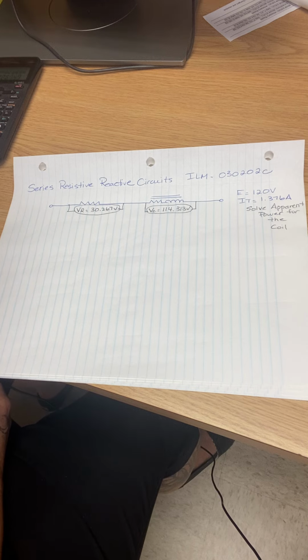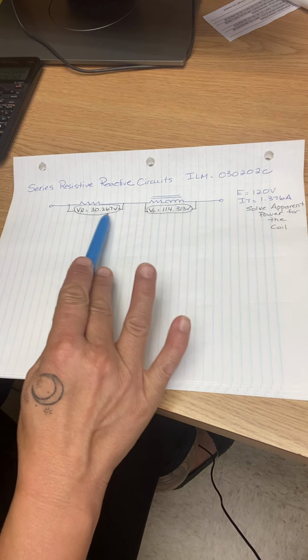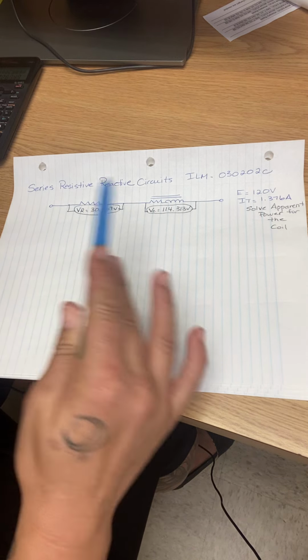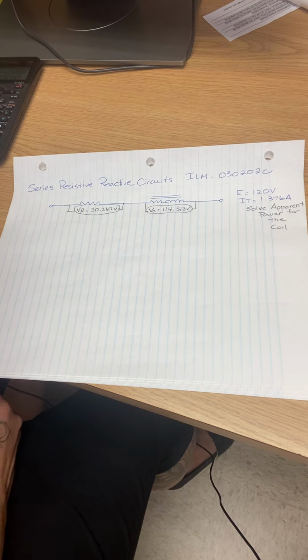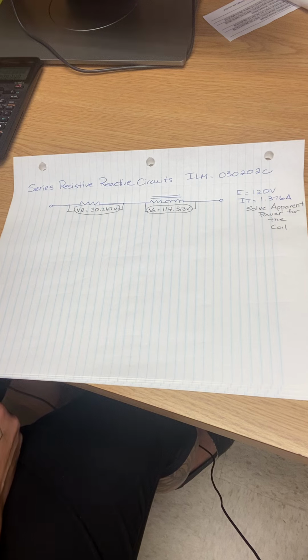So in this particular circuit, I have an in-phase resistor, could be a heater or a lamp, in series with a coil, and the coil has resistance in it. So I am given the volt drops that are across both loads. I am given the voltage of the circuit, so my E total. I'm given the current that's flowing through the circuit. So it says solve apparent power for the coil. So I am going to use the triangle method to solve for that unknown variable.